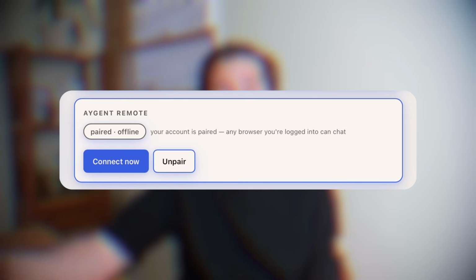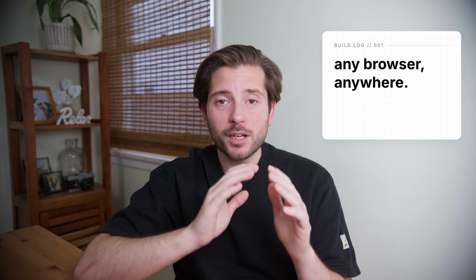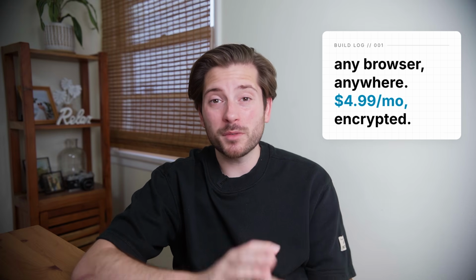The last thing I want to talk about is AYGENT Remote, which is basically just a way that I built in. If you buy AYGENT and you want to use AYGENT from anywhere on any browser, you can access every agent, every session with every agent. It'll run things locally on your computer back at home while you just talk to it from your browser, even on your phone. As long as you're logged in, you go to the remote URL and then you can access it from anywhere. And it's fully encrypted. I can never see anything, I promise.